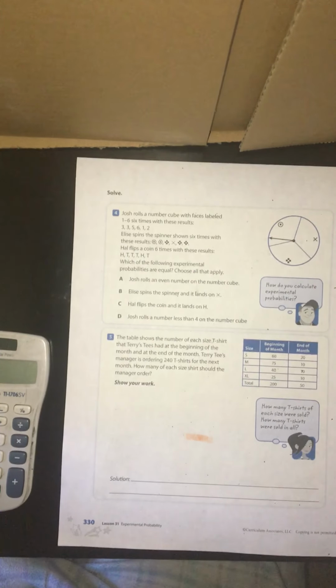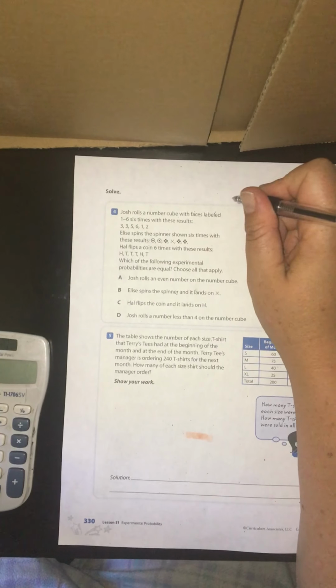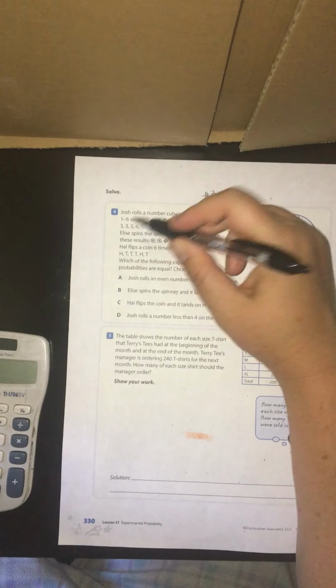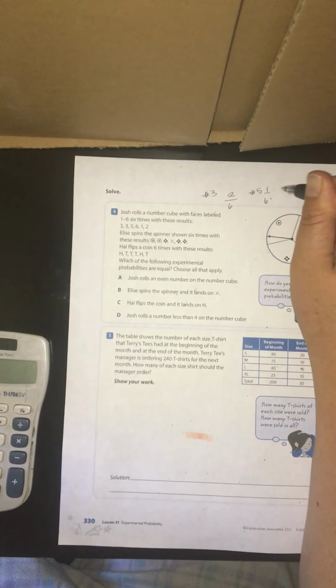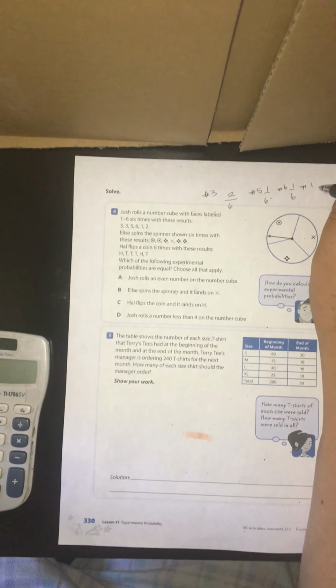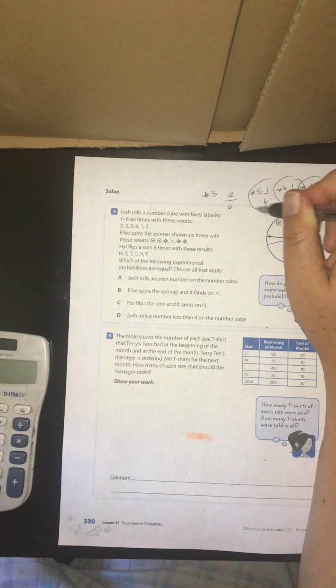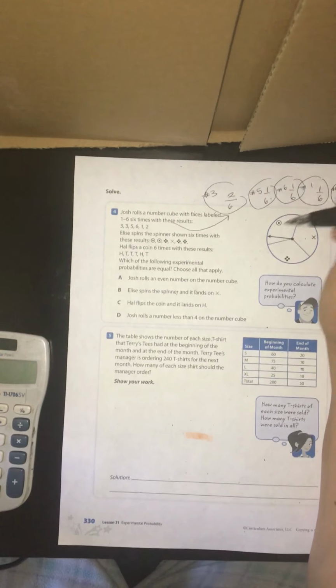Josh rolls a number cube with the faces 1 through 6. Okay, and he gets these results. The number 3, he gets twice, so that's 2 out of 6. The number 5, he gets 1. The number 6, he gets 1 time. The number 1, he gets 1 time. And the number 2, he gets 1 time. I'm just rewriting these results in a way that makes sense to me.